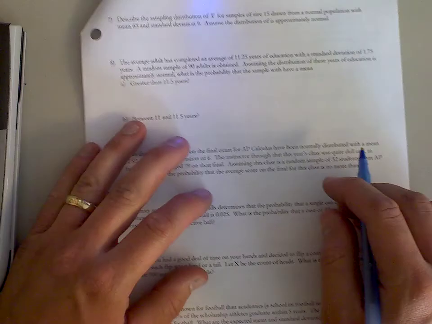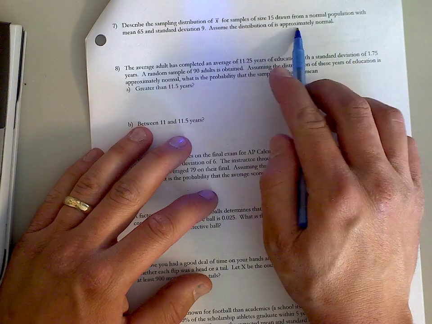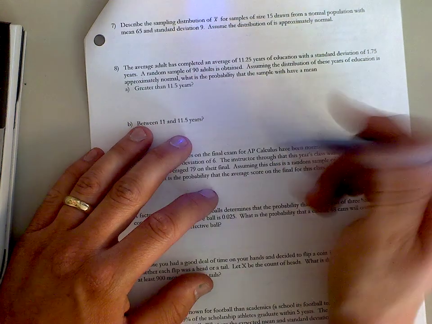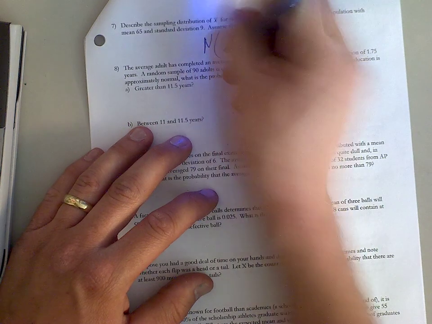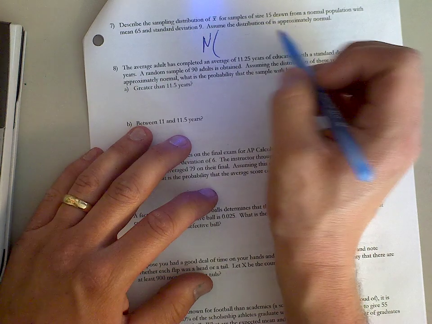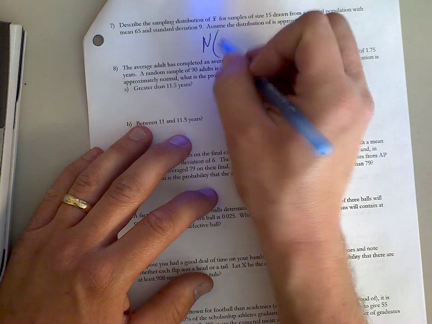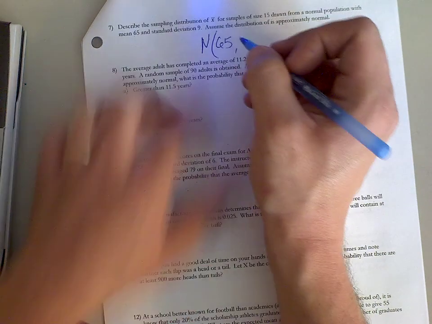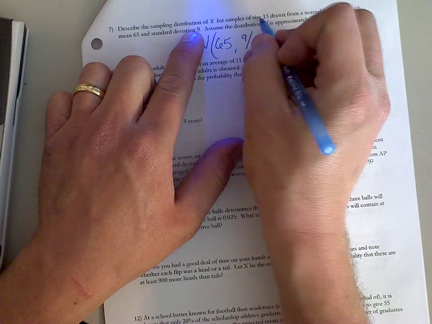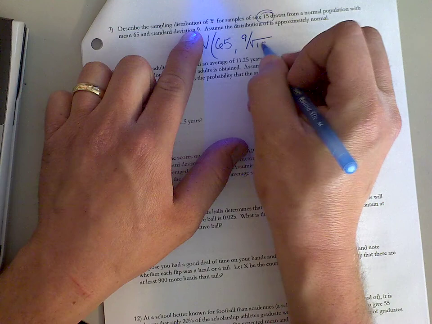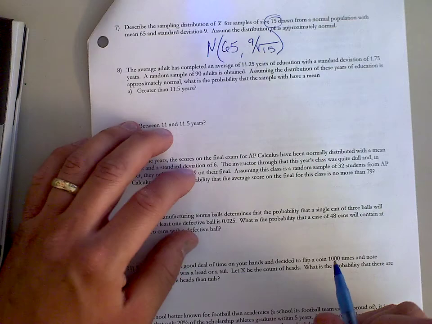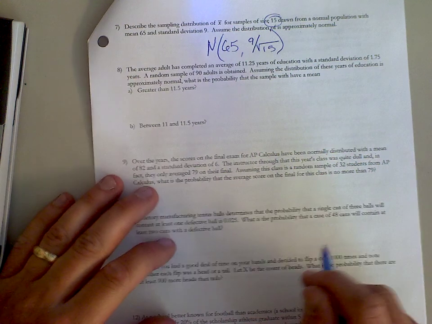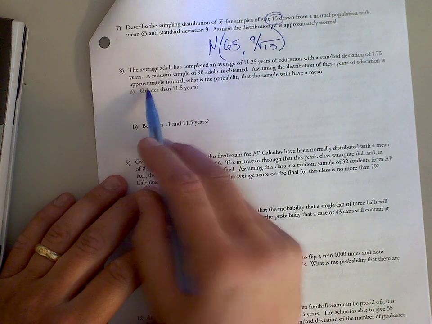I told you guys could skip this, but for a sampling distribution, all you have to do is put an n down, and then you put the mean, which is 65, and you put the standard deviation. But for the standard deviation, you take it and you divide it by the square root of the sample size, which is 15. So this would be what it is. You guys already know how to do that. I'm not going to ask you to do a question like number 7, but if I did, that's what it would be. Okay? Number 8, we want to know the approximately normal.